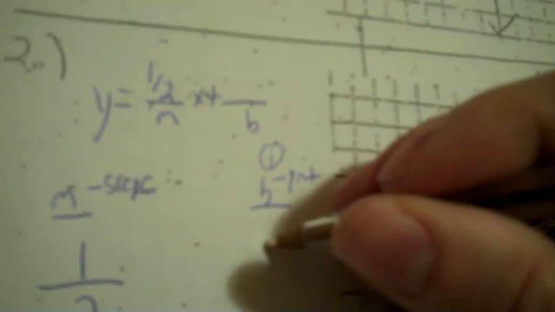So the rise over the run: it'd be up 1, forward 2. 1/2 is pretty well simplified, so 1/2. And then b is where point 1 is, from the middle. So 1, 2, 3, 4. So y is equal to 1/2 x plus 4.